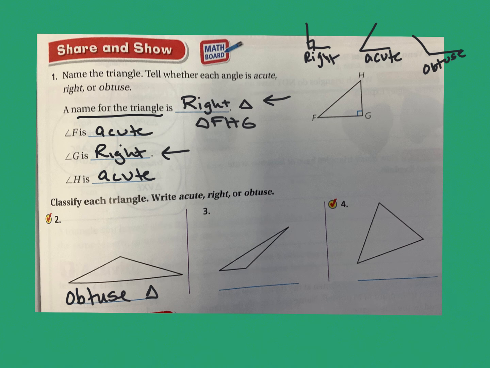Let's look at number 3. Probably you're seeing this one right away. This is an acute angle. This is a tiny, tiny acute angle. And this is a really difficult sitting position. Obtuse angle. One obtuse angle in it means this is an obtuse triangle.